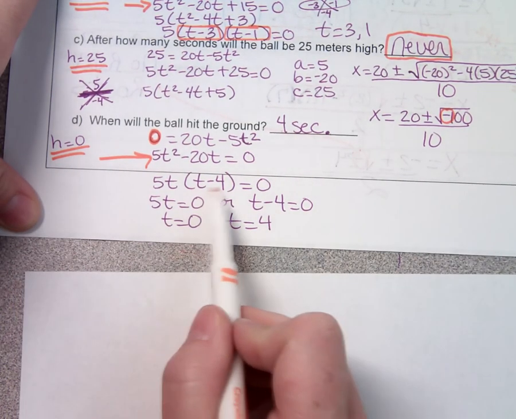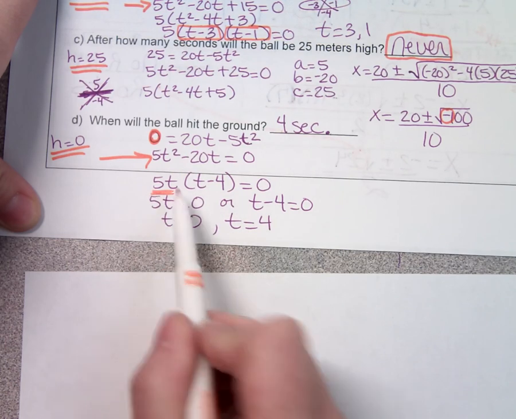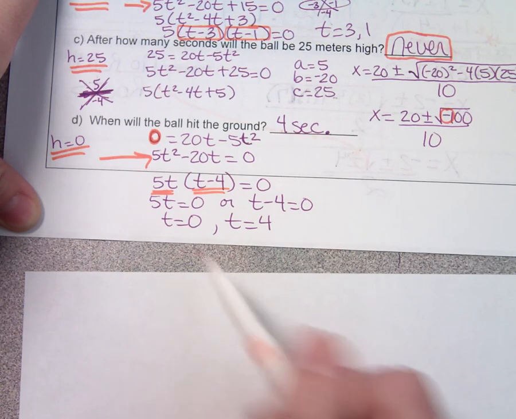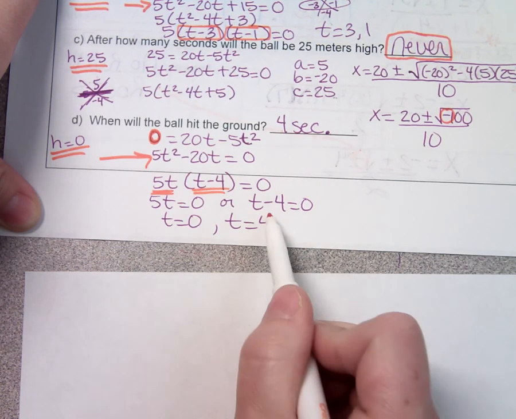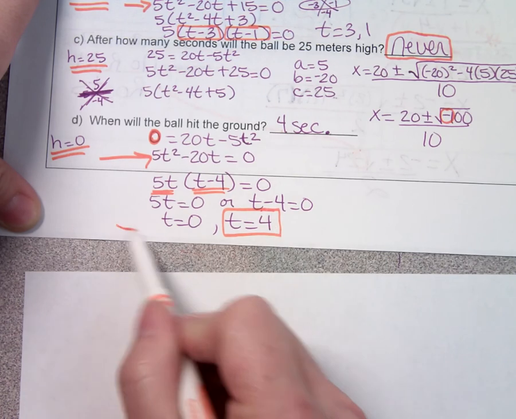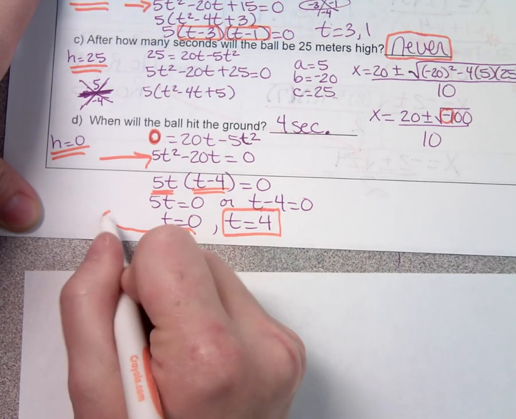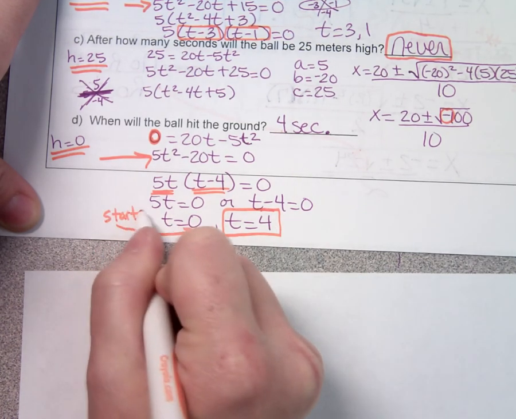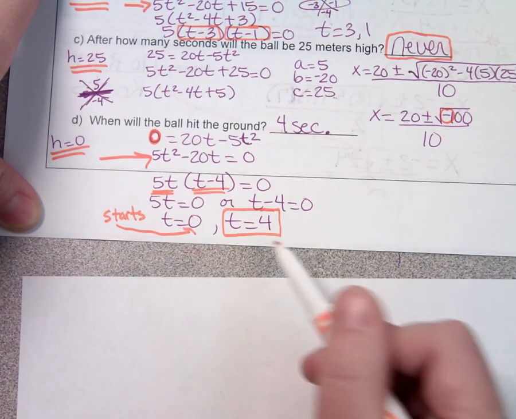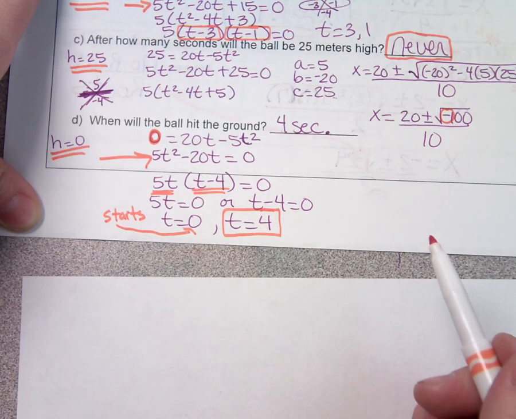I was left with t minus 4, and then I set my first factor, 5t equal to 0, and I set my second factor, t minus 4 equal to 0, and I solved. T equals 4 is the only answer I want. That's when the ball hits the ground. This is where the ball starts. At 0 seconds, that's where the ball starts. And at 4 seconds, it has come back down and has hit the ground.